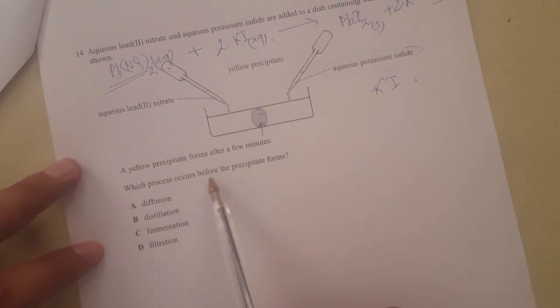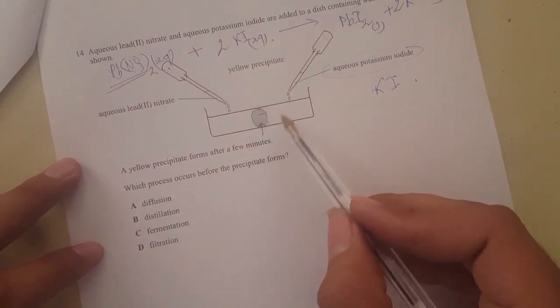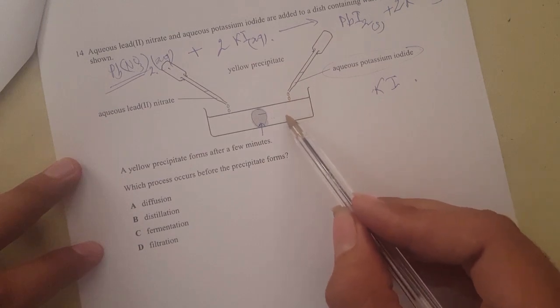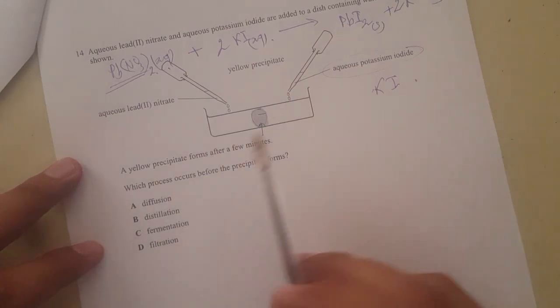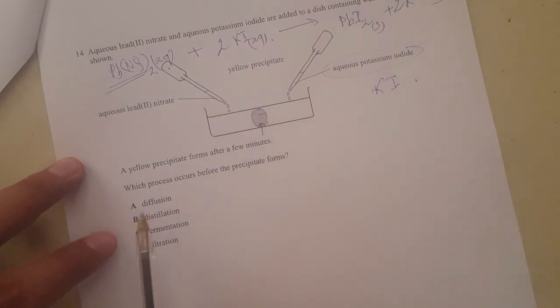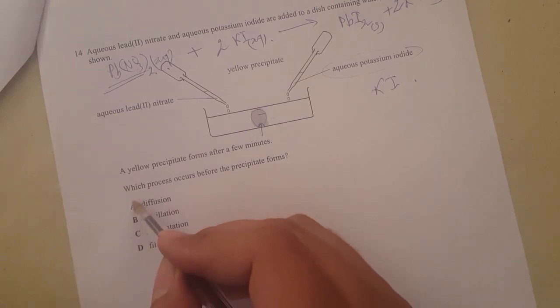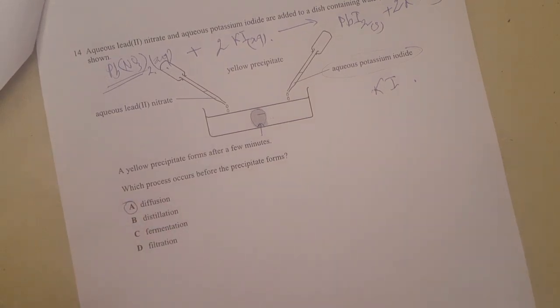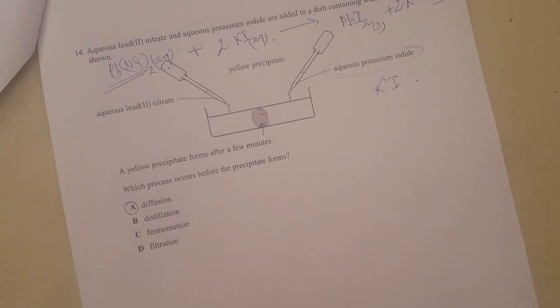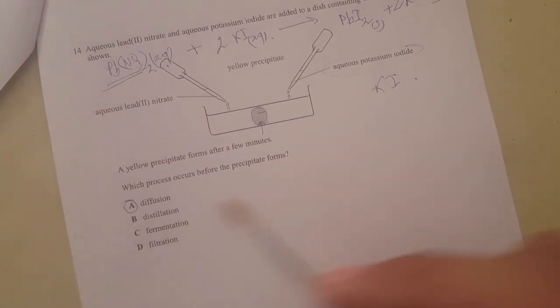Which process occurs before the precipitate forms? So before that precipitate forms here, those drops are moving inside what? Inside the dish which is containing water. So is it diffusion? Is it distillation, fermentation, or filtration? So it's clear that this is diffusion in water. Okay, and then the right answer here is answer A.